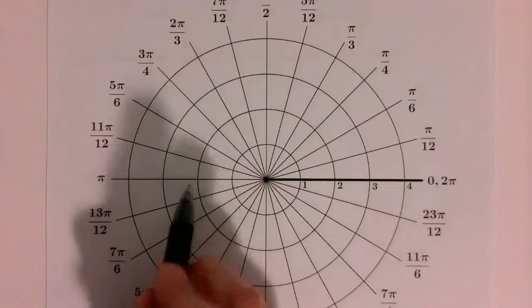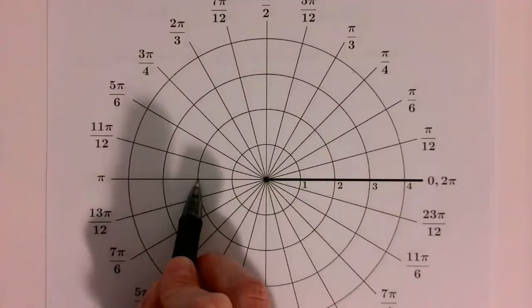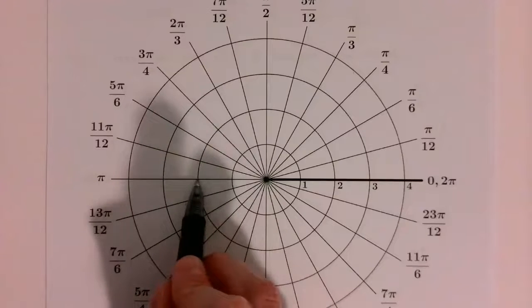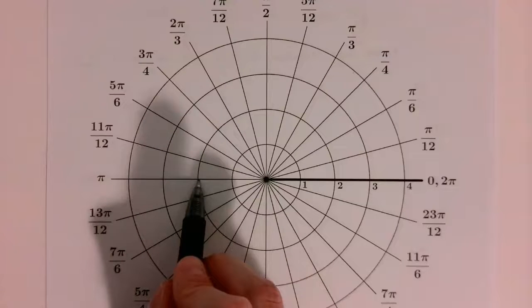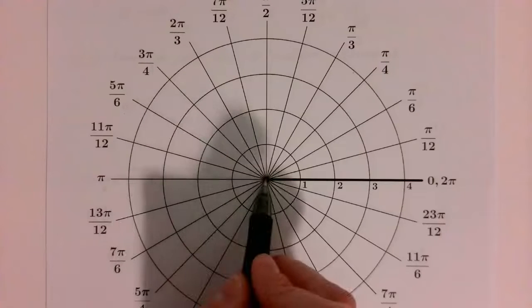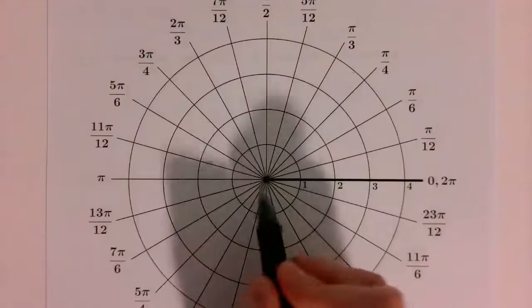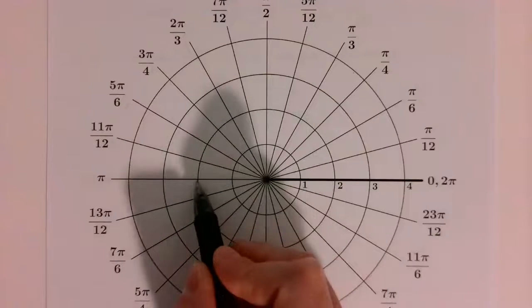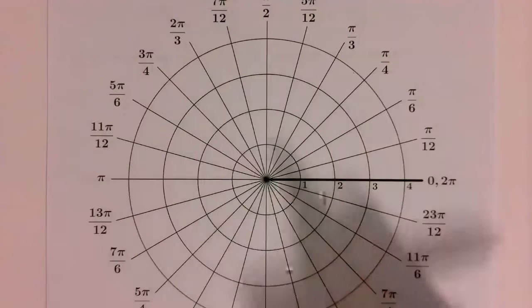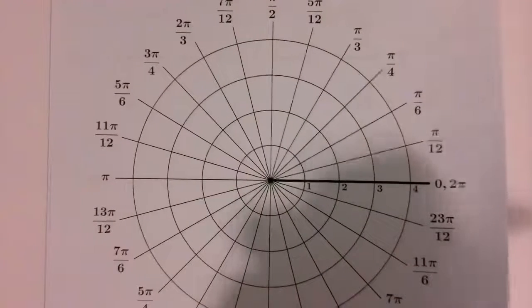I would be at this point right here. Now, if you think about a point that's 2 units away from the pole or the origin on a rectangular graph, what coordinate would that point be? If this were a bunch of boxes and I was 2 units away, the xy coordinate would just be (-2, 0). And that's actually the answer to this problem.